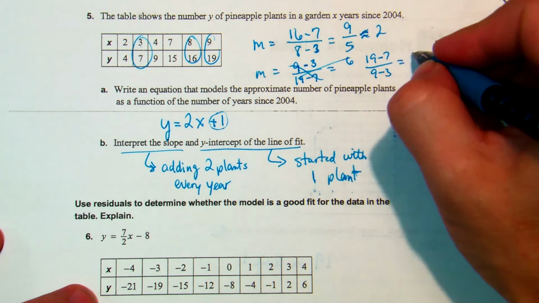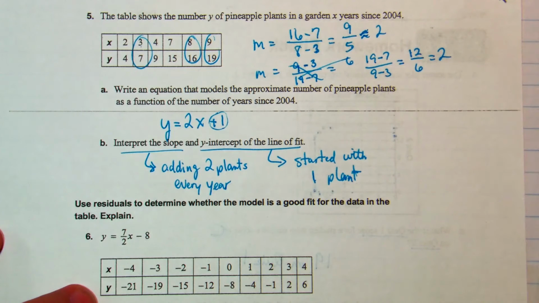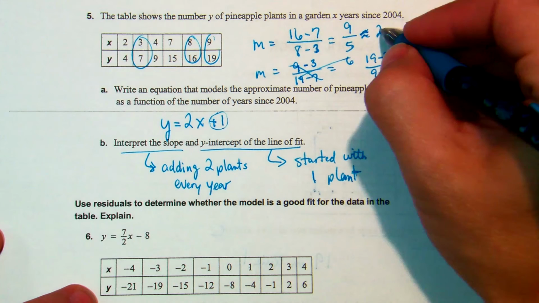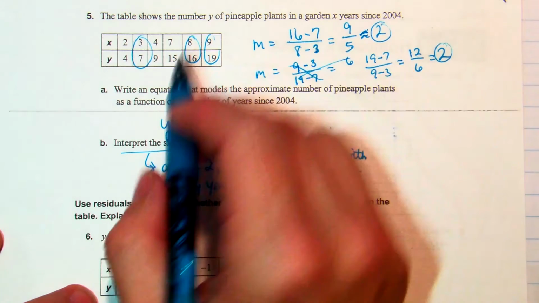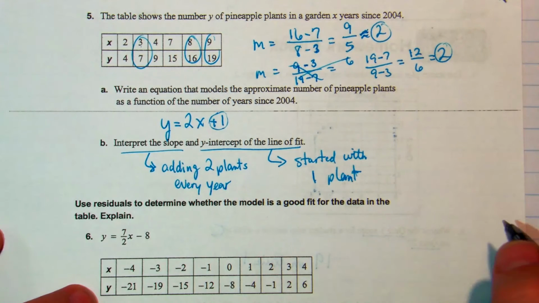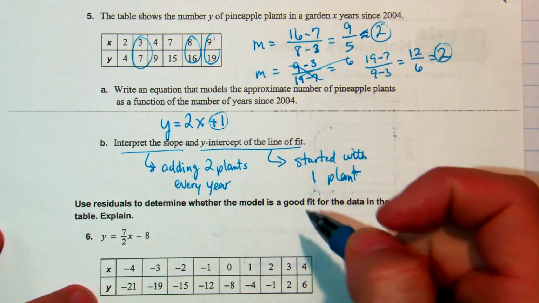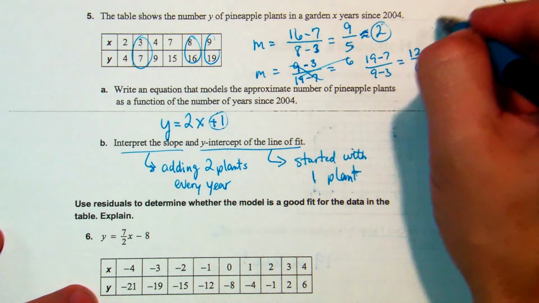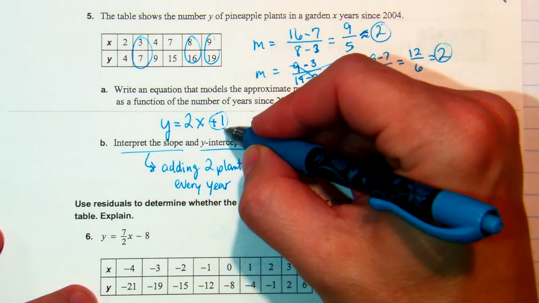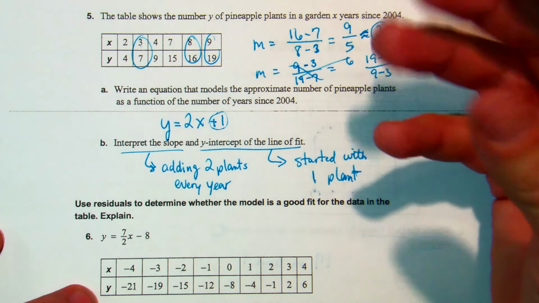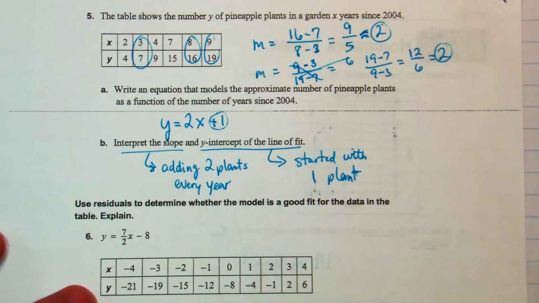That would give us 12 over 6, and that does give us exactly 2. And so you're going to see that our slope is about 2. So you could do it by choosing a few random points and finding your slope. And then if you know that your value is 2 here, you could graph this on a little graph and kind of see where your y-intercept would be. It's going to be something around 1, maybe a little less than 1, but you can't start again with a partial plant, so you have to start with at least a whole plant. In this case, it'd be 1.